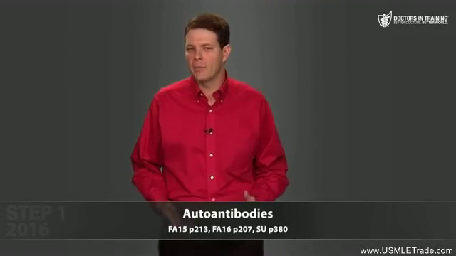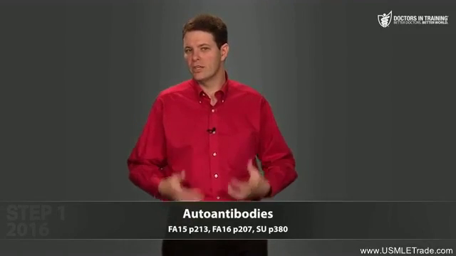Now let's talk about autoantibodies, which is where your immune system turns to the dark side and starts making antibodies against your own normal antigens in your own tissues.